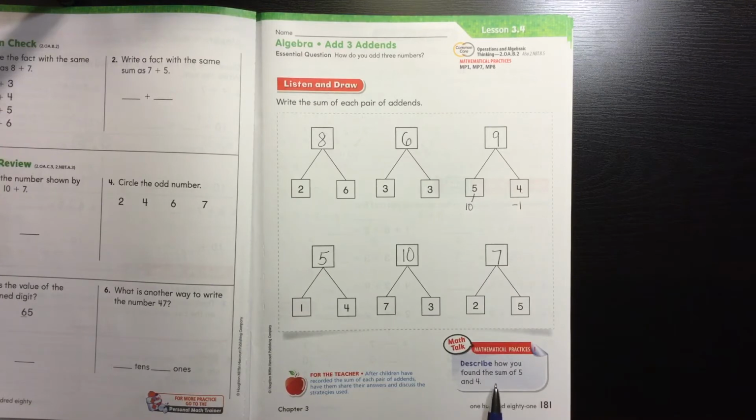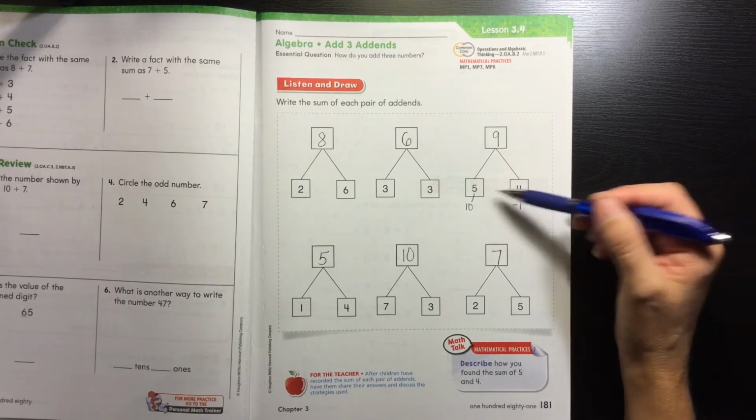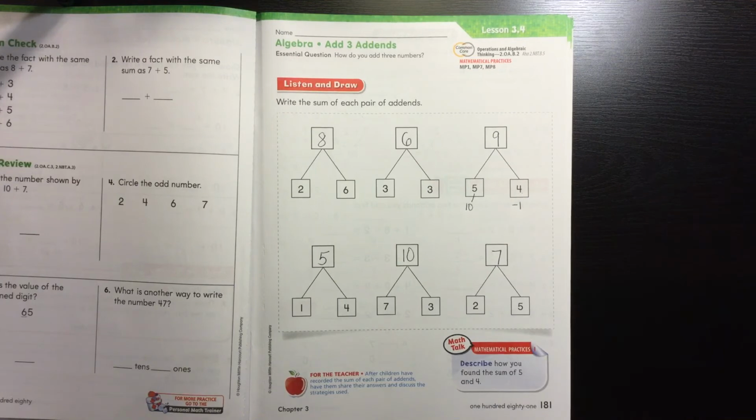All right, so what I want you to do is get in your YouTube journal and describe how you found the sum of 5 plus 4. So how did you solve this problem? Go ahead and pause the video and write in your YouTube journal.